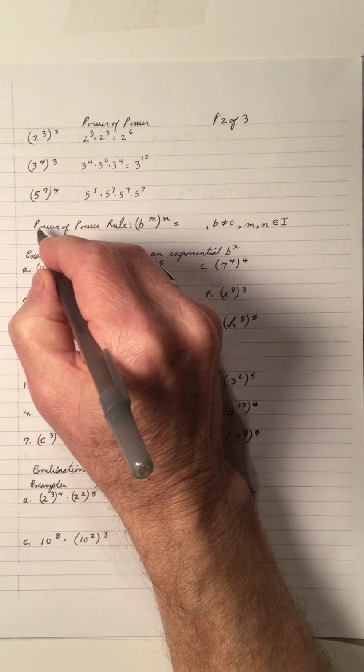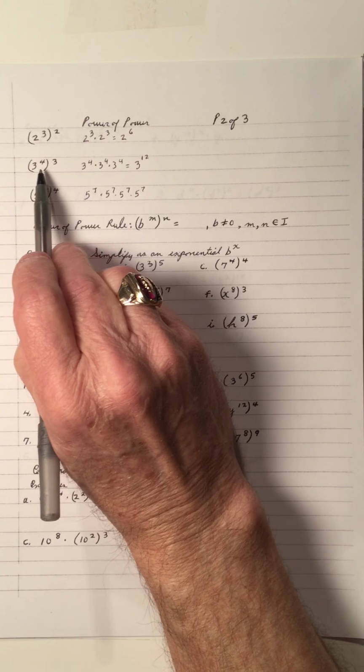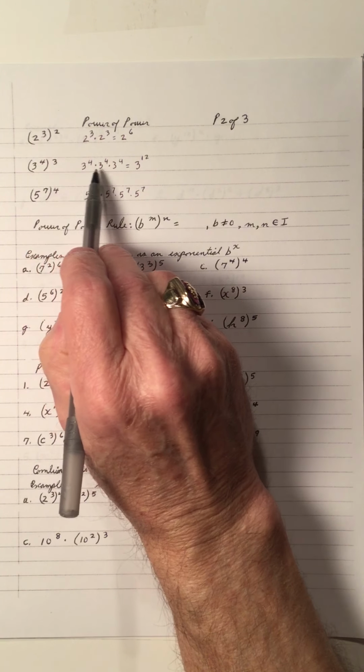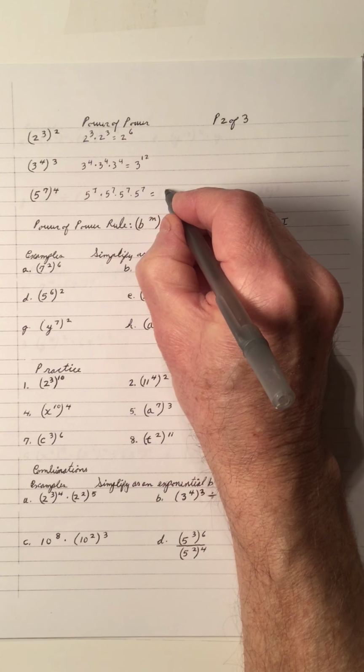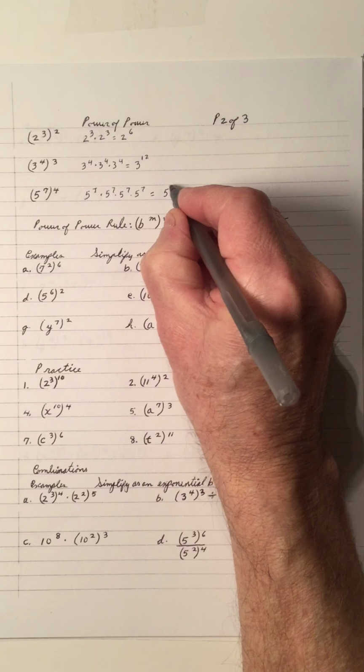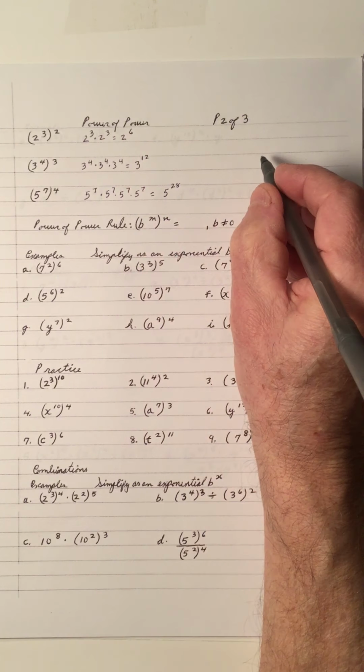And 5 to the 7 raised to the 4th means 5 to the 7 times itself, 4 times. That's like taking an x and squaring it, which is x times x, or taking an a and cubing it, which is a times a. So it's the same idea. Because you're multiplying, you keep the base, and 4 7s are 28.